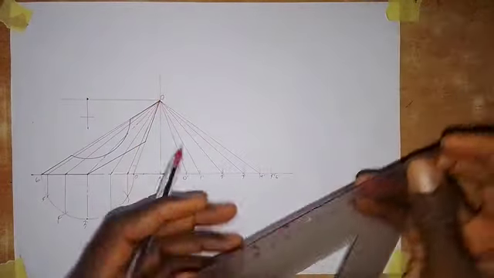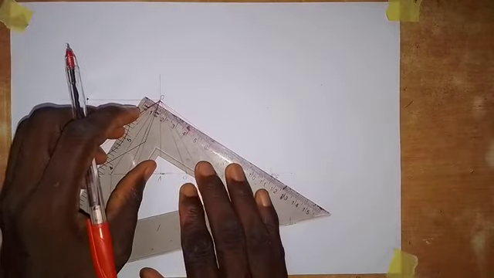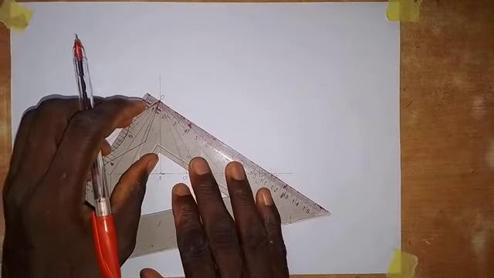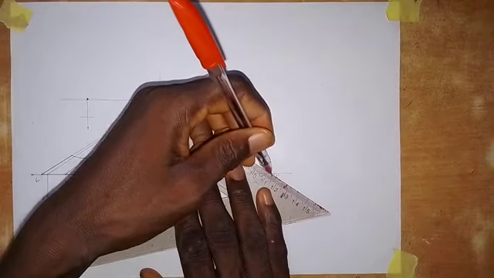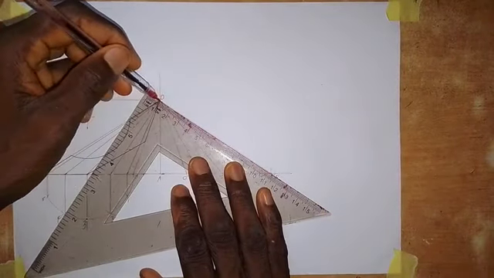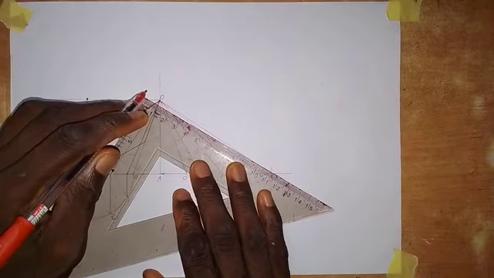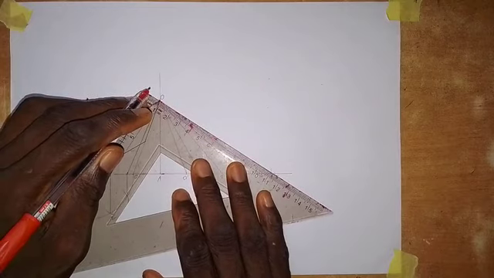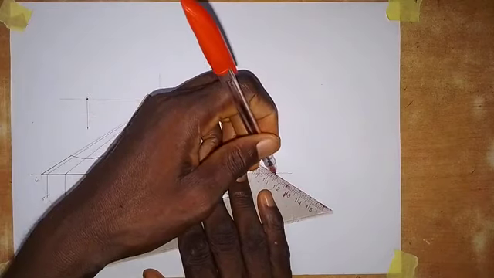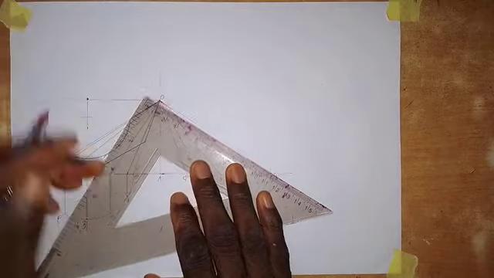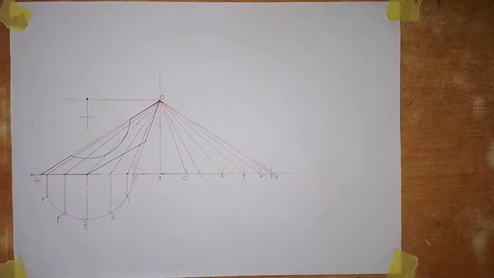So after this now, I need to connect point 5 together with point O, the apex of the cone. Then point 6, I also need to connect together with the apex of the cone. So then after we have joined all the lines with point O, the apex of the cone, the next thing that we are going to do is go for the surface development, and this is how it goes.